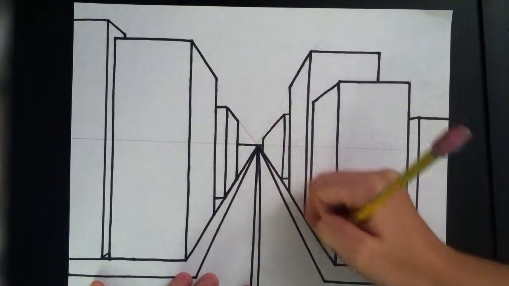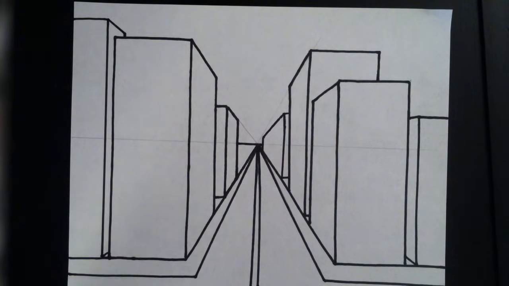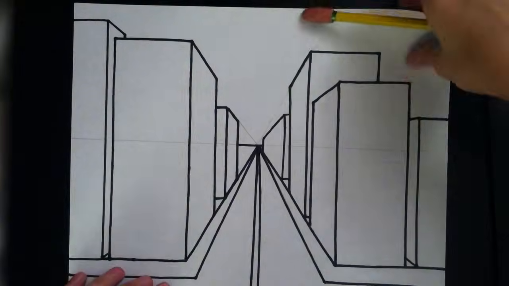The sidewalk points straight to the vanishing point. They all point directly there. So the kinds of lines that we're going to use for this project are vertical, horizontal, and orthogonal. If you're pointing your line somewhere else, you're not doing it right. Okay, it's time to get started, I think.